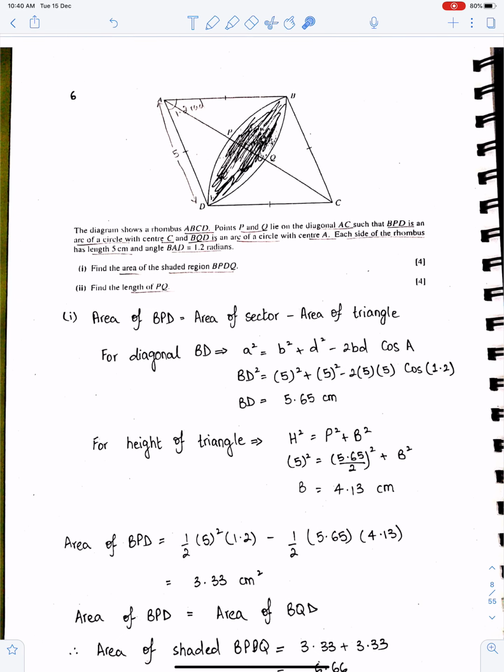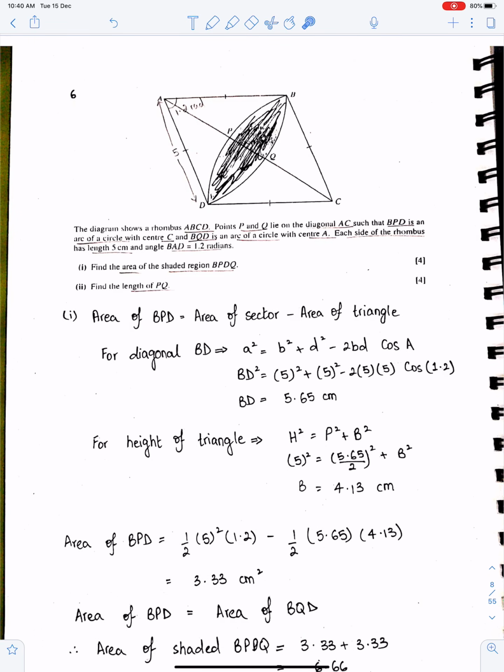This question is also important. In this question, you should take this part only. Just take this part and get this area. I mean take the half part, half of this diagram. Find the area of the shaded region. Get this area, sector minus triangle will give you this area, and just multiply your answer by 2.